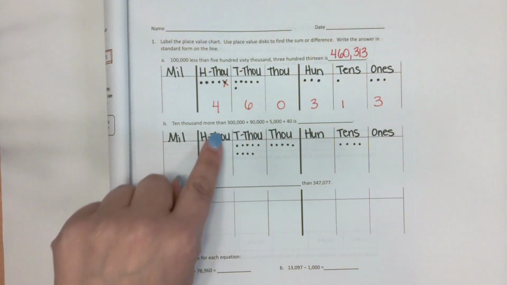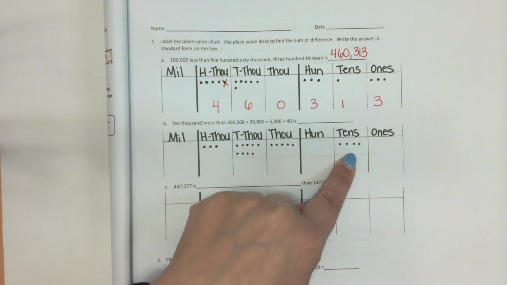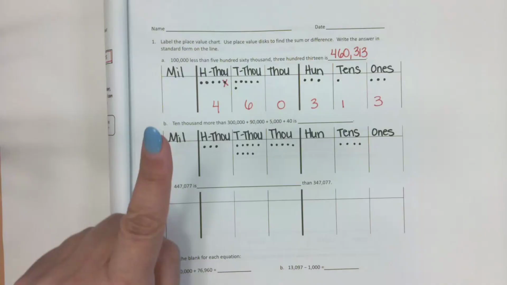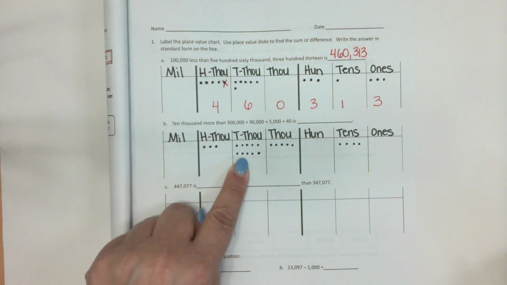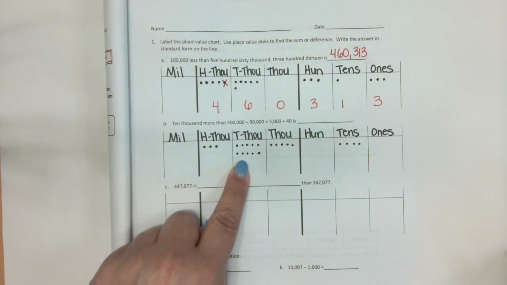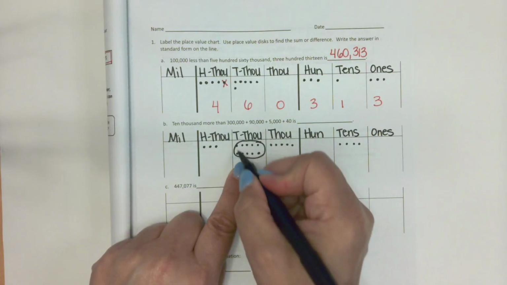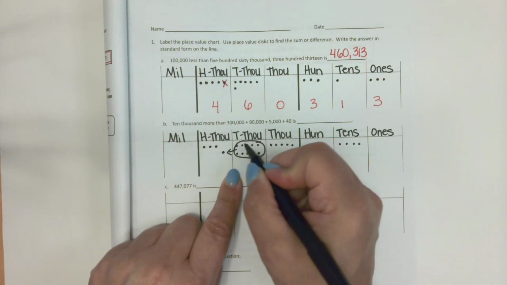Okay, so this is what I have for 300,000 plus 90,000 plus 5,000 plus 40. I need to show 10,000 more. That means I'm adding one more to the 10,000s right here. Now, look what I have in the 10,000s. Now I have 10 place value discs in the 10,000s. What can I do when I have 10 of the discs? Regroup, bundle, and compose. That means these 10,000s are going to get composed into 100,000.